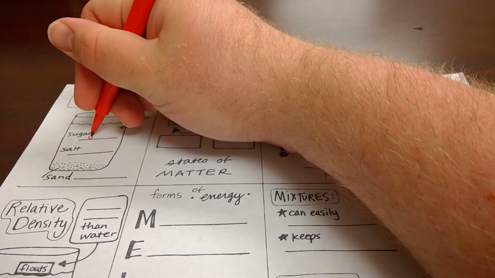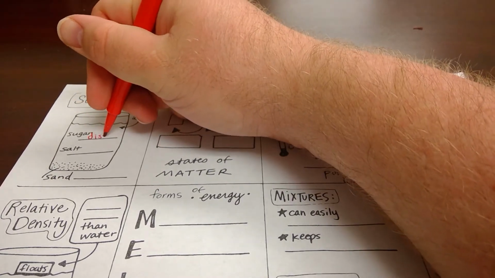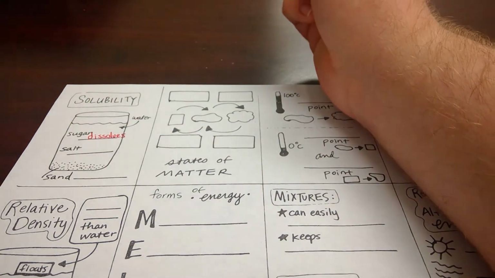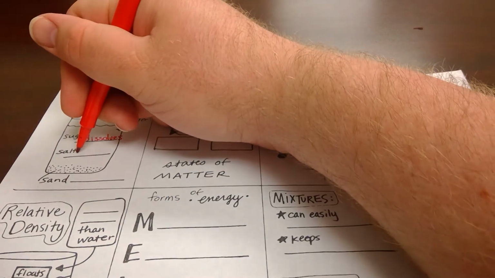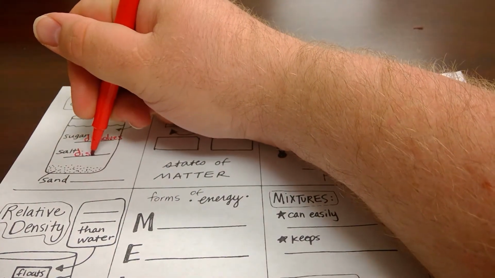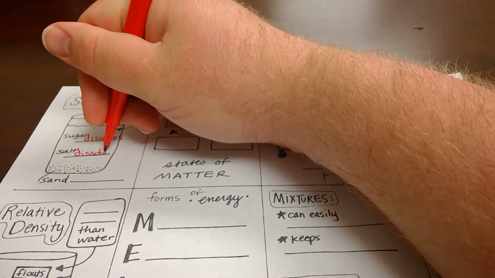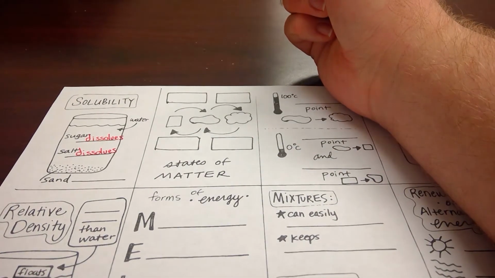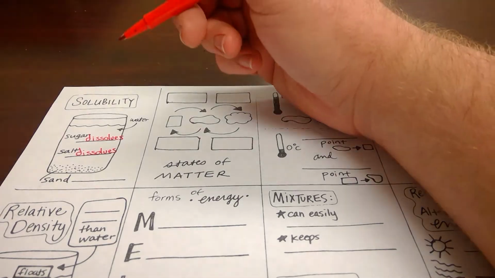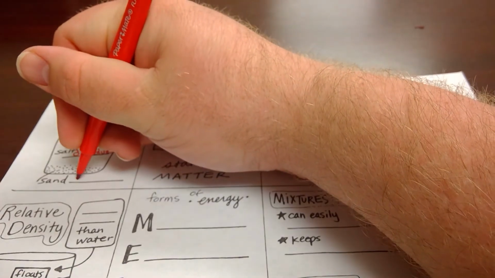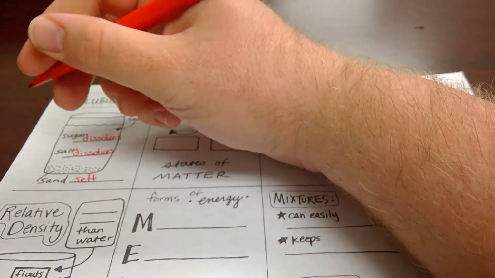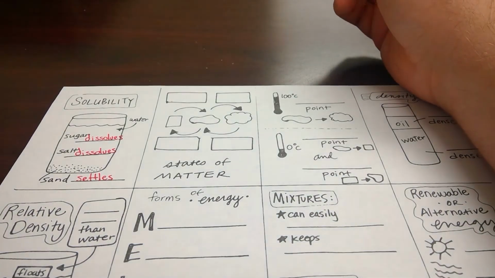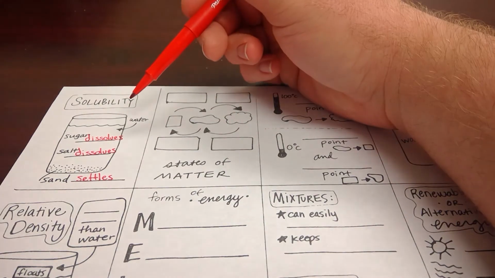So I'm going to write dissolve. How about salt? It too will dissolve. What about sand? No, sand does not dissolve in water. Sand will settle or sink down to the bottom. So we'll just call this settles. So we've got the answers in here.